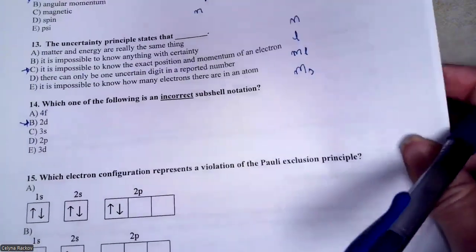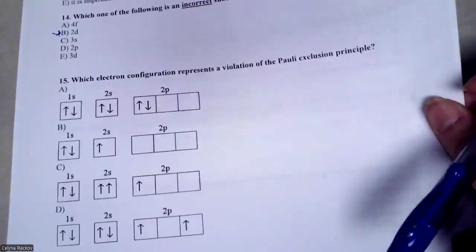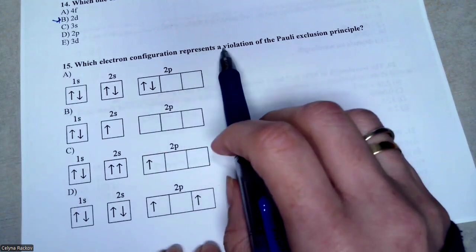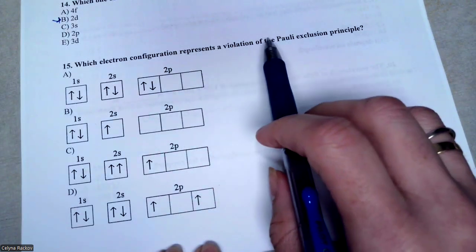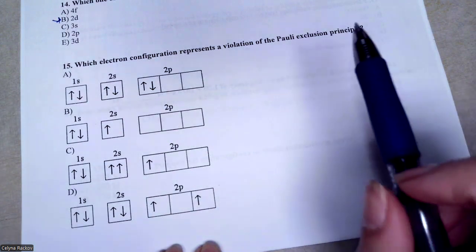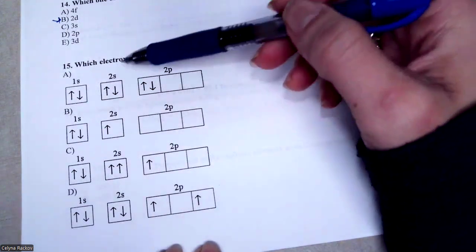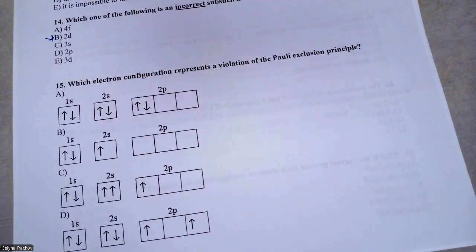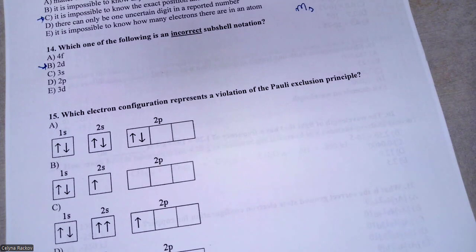Okay. So then, question 15. Which electron configuration represents a violation of the Pauli exclusion principle? Let's see here what it says, what should be this one here?